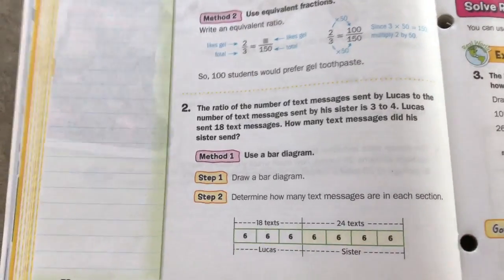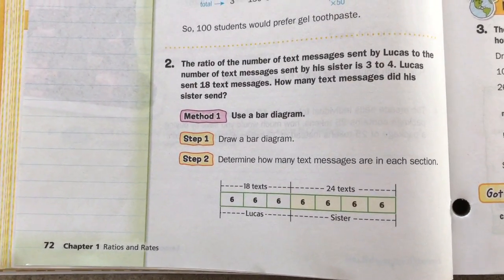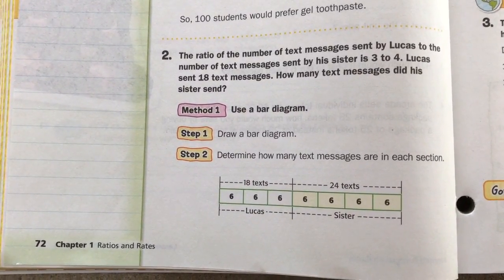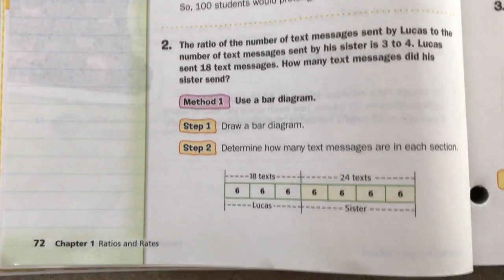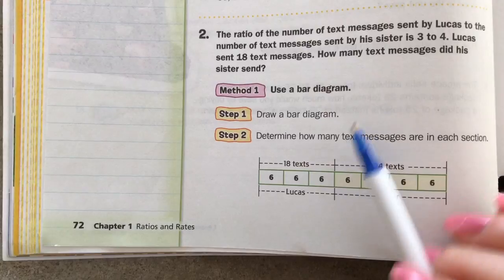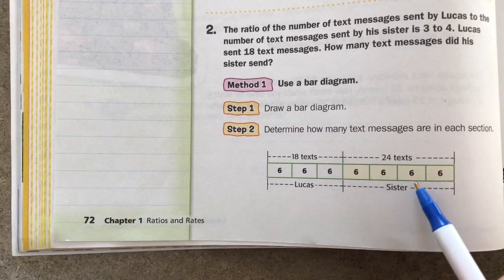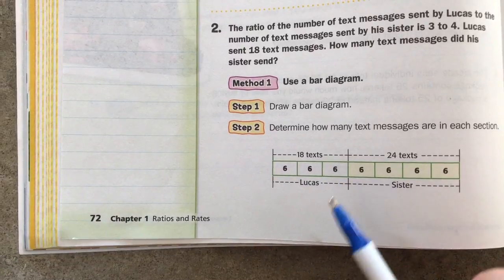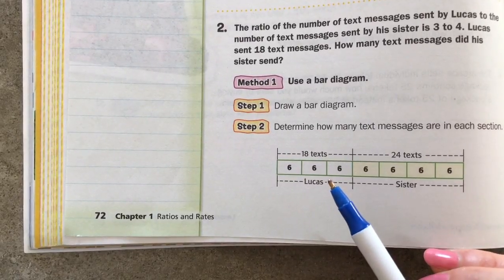All right, now we're going to take a look at example 2. The ratio of the number of text messages sent by Lucas to the number of text messages sent by his sister is 3 to 4. Lucas sent 18 text messages. How many text messages did his sister send? Okay, so the first thing that we're looking at here is a bar diagram, so drawing this out. Now, the ratio is 3 to 4. So if you make 3 sections for Lucas, 4 sections for his sister, that's a total of 7 sections. Now, Lucas sent 18 text messages.